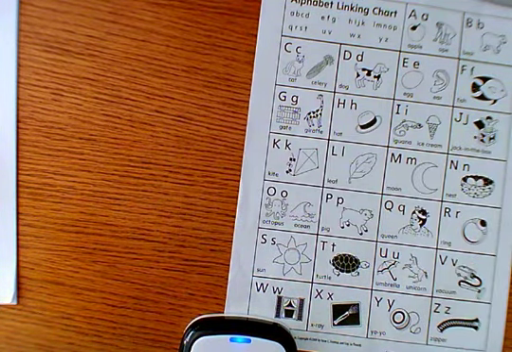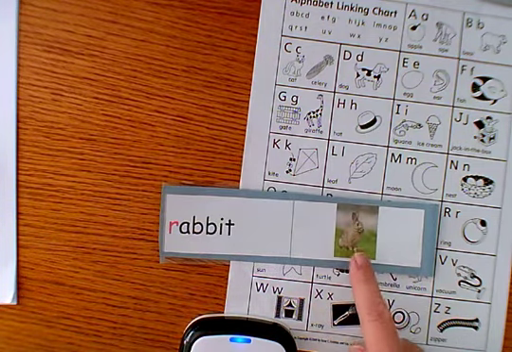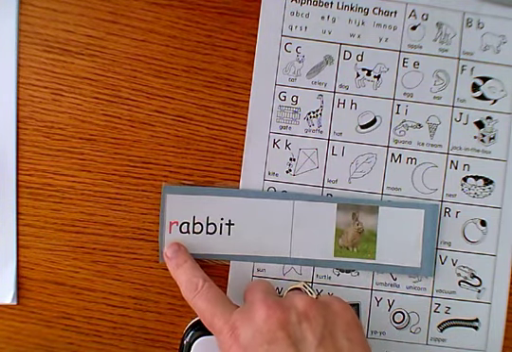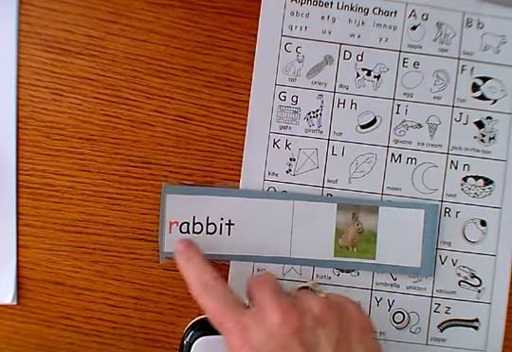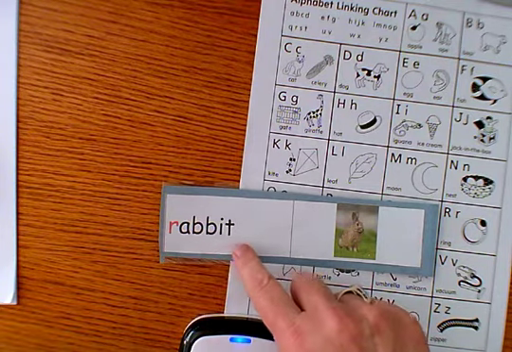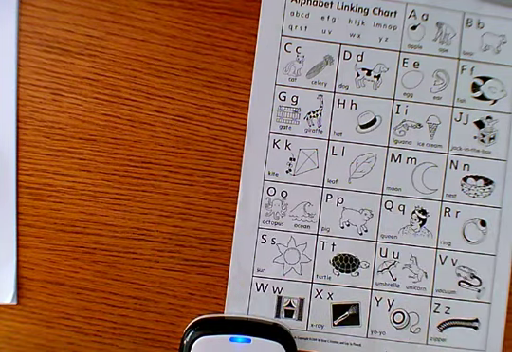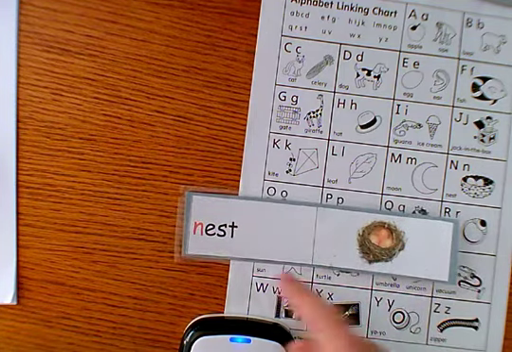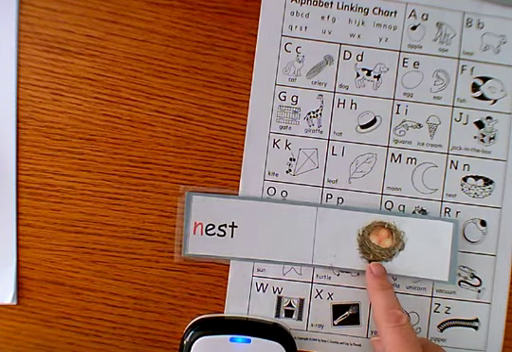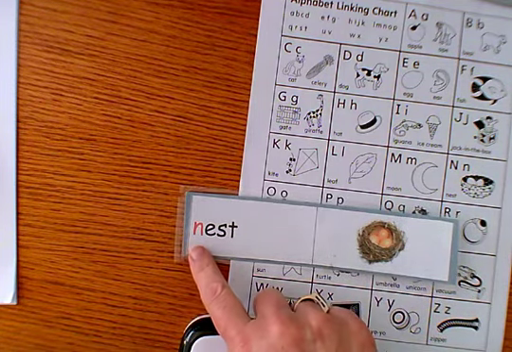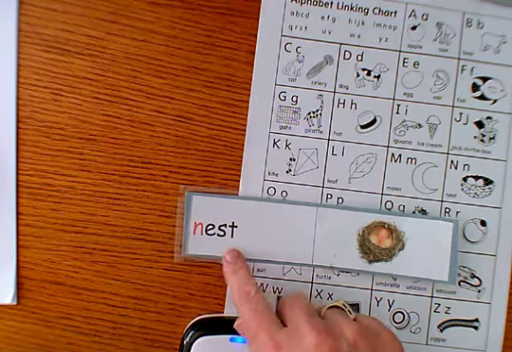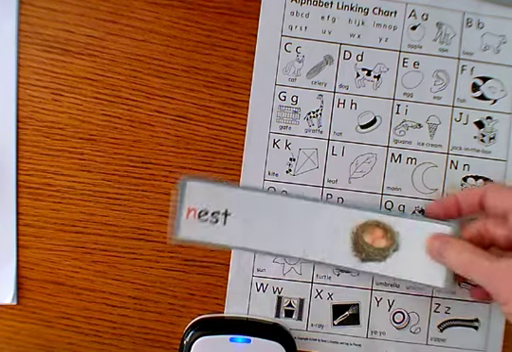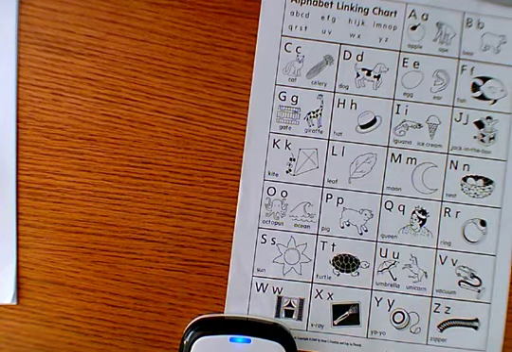M. This is a rabbit. R. This is the nest. N.